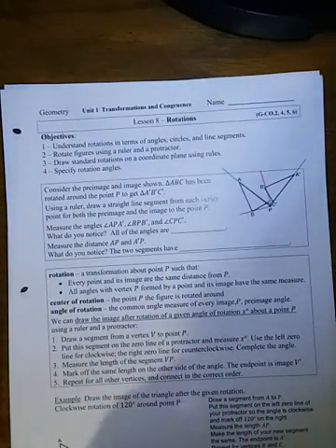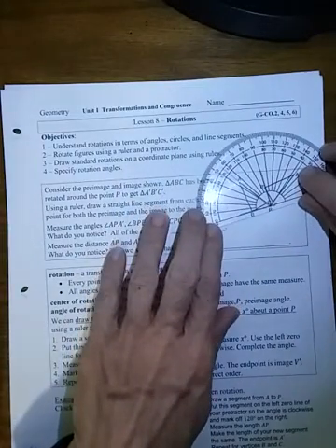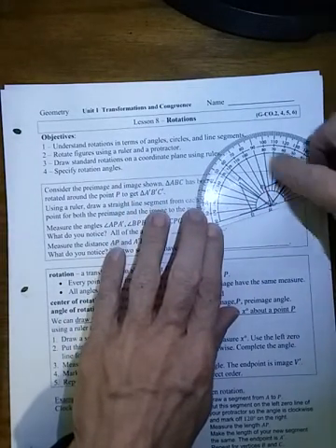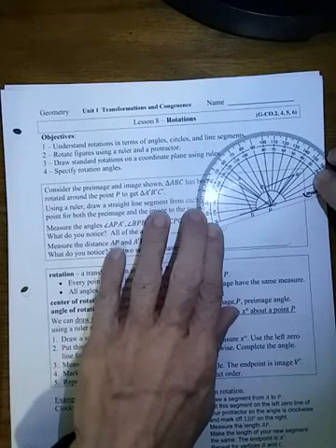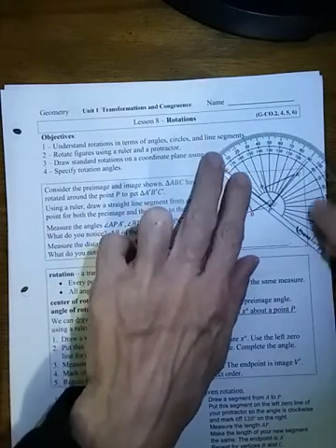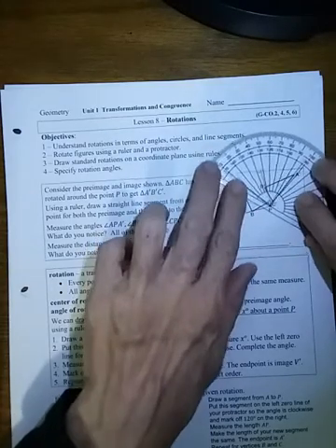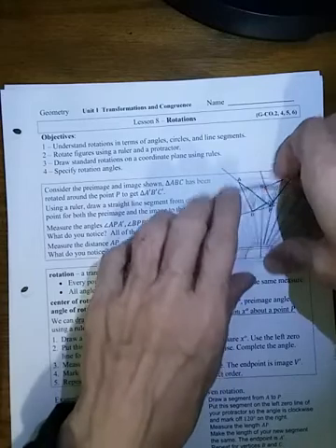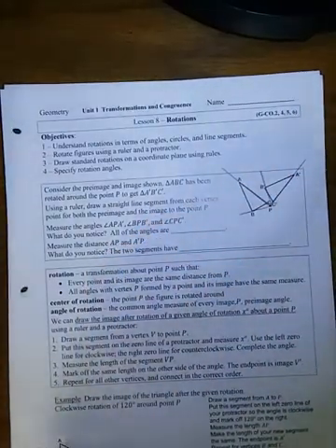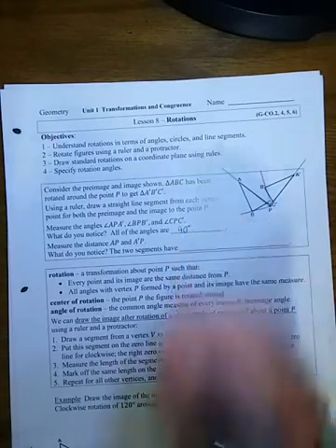Now, if we look at the angles, we'll see that the red one, which is B P B prime, is a right angle. The one from A to A prime is also a right angle, and then the one for C to C prime, even though you can't see it very well, is also a right angle. So each of the angles are the same. In this case, they're 90 degrees.